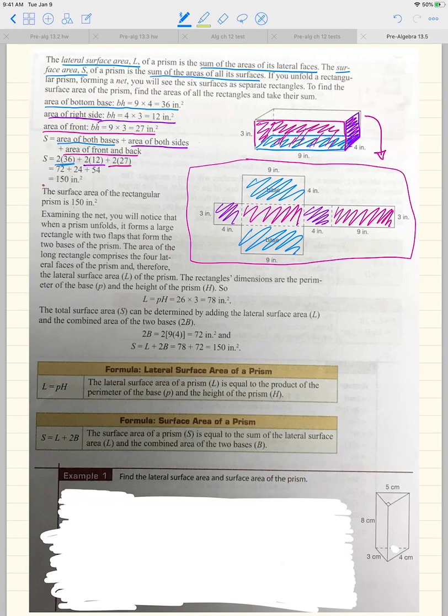Examining the net, you will notice that when a prism unfolds, it forms a large rectangle with 2 flaps that form the 2 bases of the prism. The area of the long rectangle comprises the 4 lateral surfaces of the prism, and therefore the lateral surface area, capital L, of the prism. The rectangle's dimensions are the perimeter of the base and the height of the prism, h. So capital L is the lowercase p perimeter of the base, which is 26, okay, times the height of the prism, which is 3. So where did that come from again?